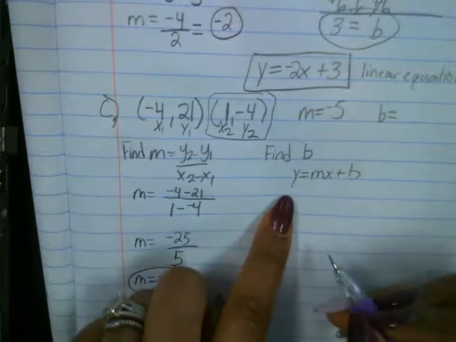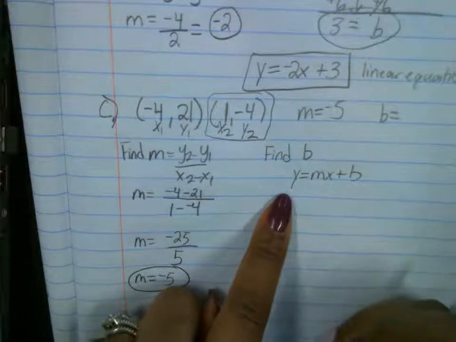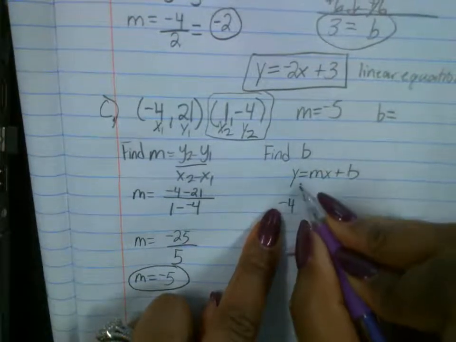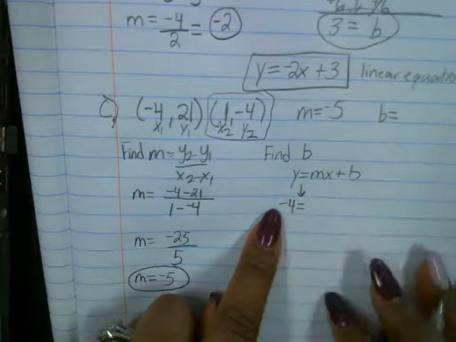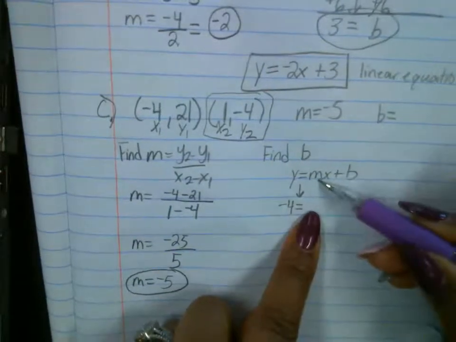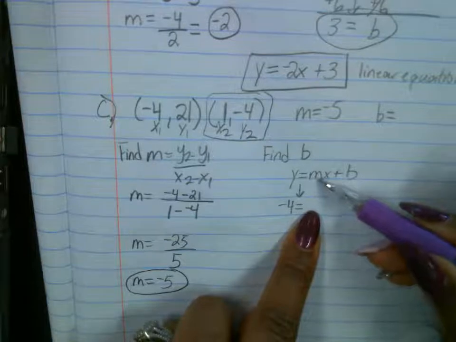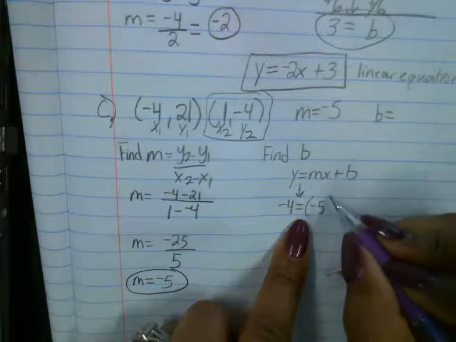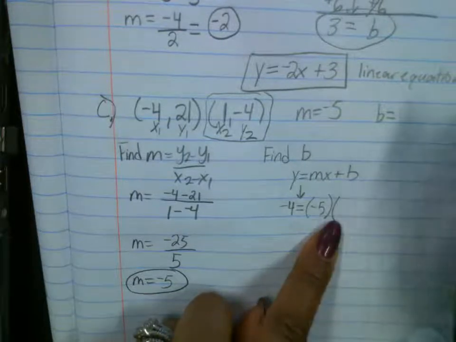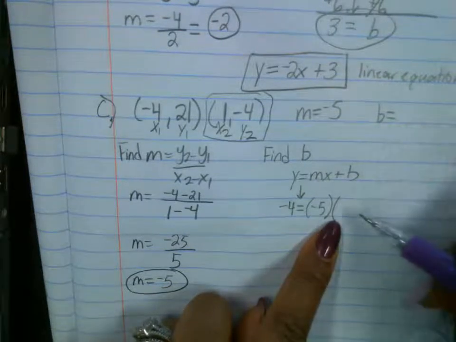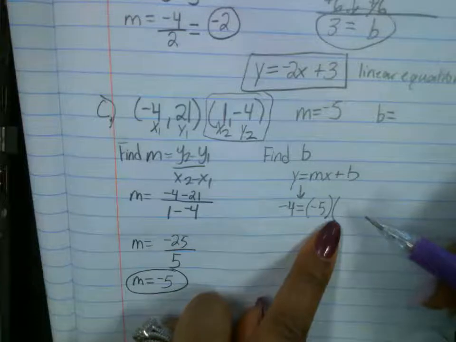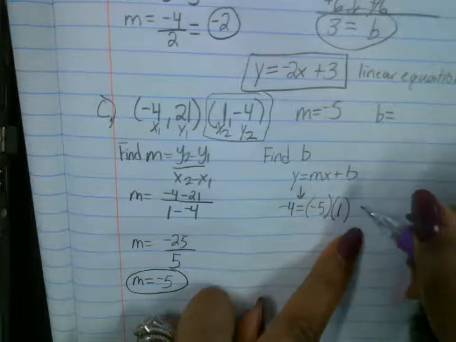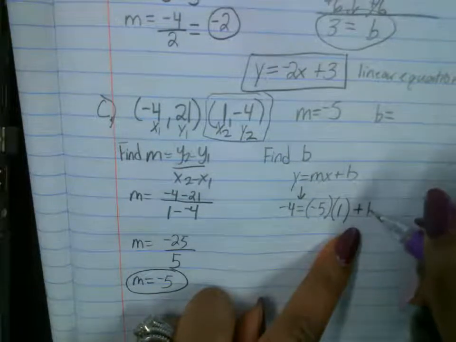All right. What number are we going to put in the place of y? Negative 4. Good job. Bring down the equal. What number are we going to put in the place of m? Negative 5. Leave it open. What number are we going to put in the place of x? 1. Then we have plus b.